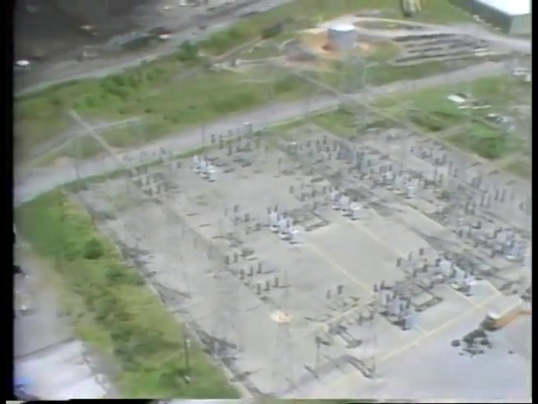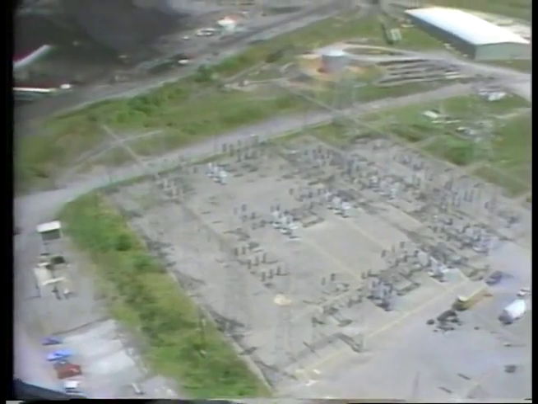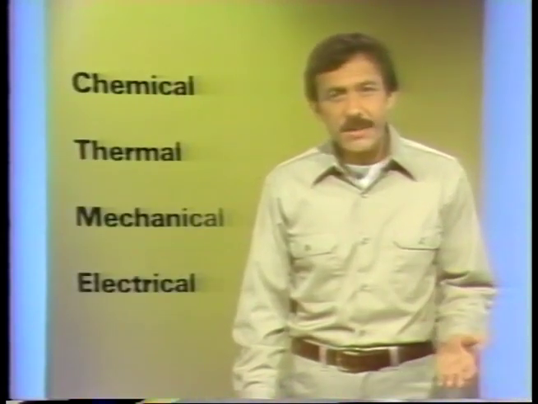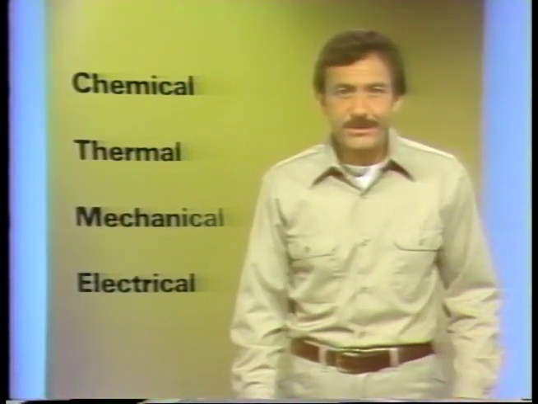We'll begin with the classifications of energy. One way that we have of classifying energy is by the form in which it occurs. Now, there are many forms that energy can take. Among those in use in a power plant are chemical energy, thermal energy, mechanical energy, and electrical energy.